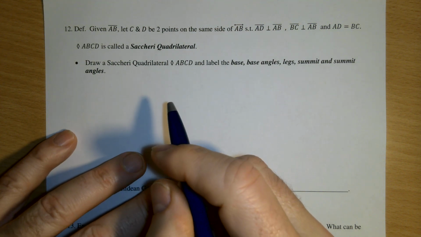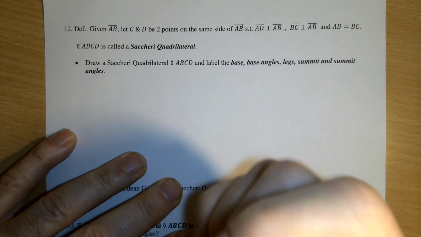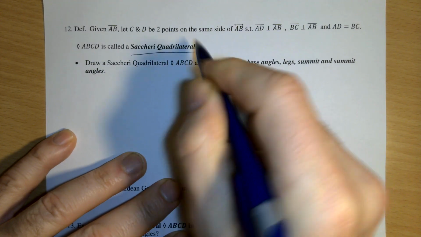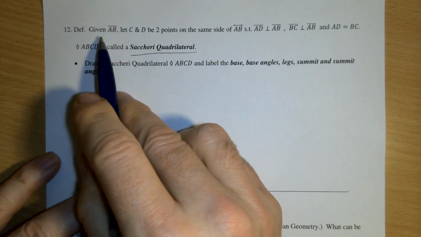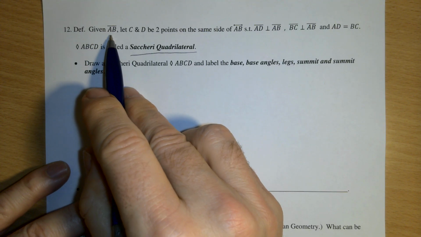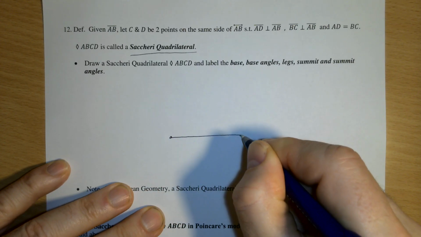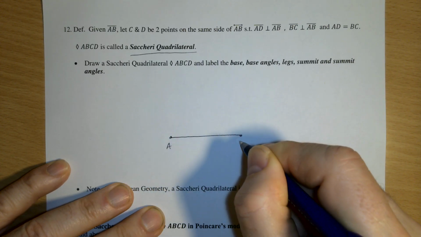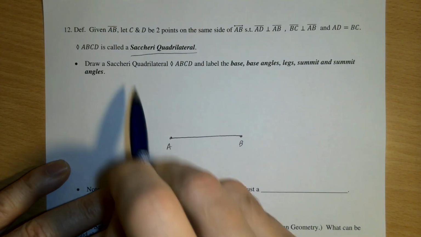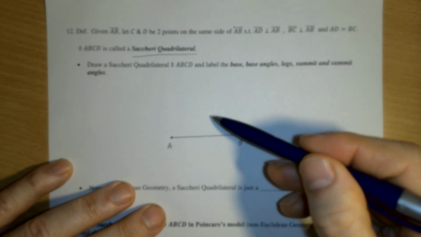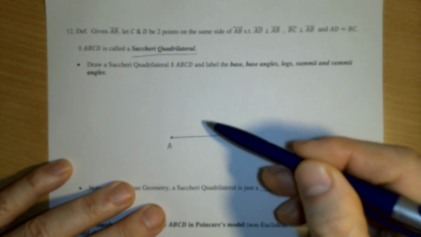In this video, we're going to start off by defining something called a Saccheri quadrilateral. And it goes like this. Given line segment AB, that is going to be the base of our quadrilateral, AB. Let C and D be 2 points on the same side, so they either go above or below. Either way is fine. I'll go above.